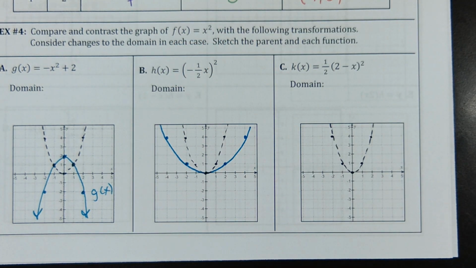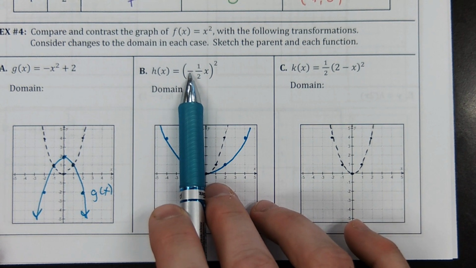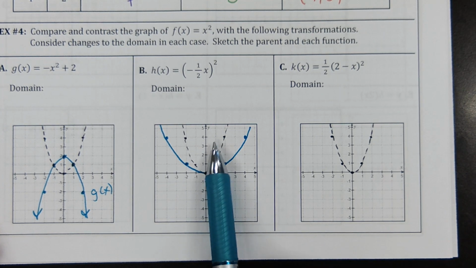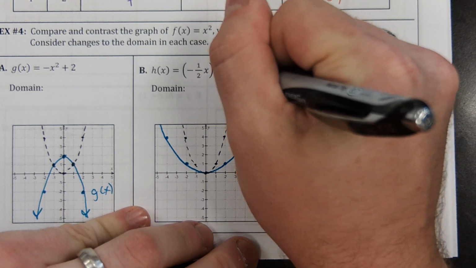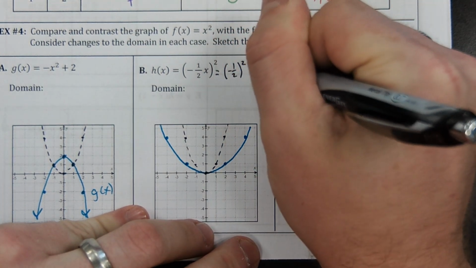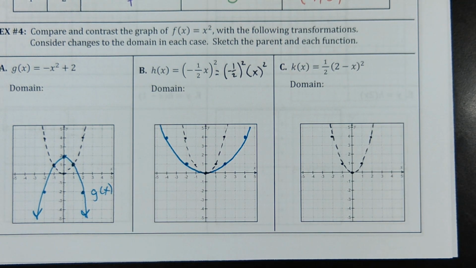Interestingly enough, instead of ignoring the negative because reflecting this thing over the y-axis does nothing, what we could have done was what I was doing yesterday, and I could have separated those two objects that are inside the parentheses. Applied the exponent to both of them. But you know what negative 1/2 times negative 1/2 is?